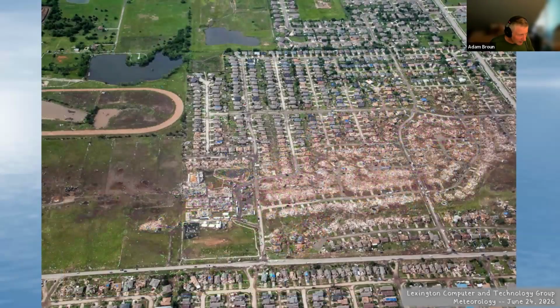And here's what that looked like on the ground. This was Moore, the town of Moore, just south of Oklahoma City, that evening or the next day. And you can see the path of this EF5, one of the strongest tornadoes ever recorded, that ripped through the town of Moore. It goes left to right on this picture. You can see intact houses and buildings at the top of the picture, intact houses and buildings below the road, but this path of destruction left to right as that tornado tore through that town.